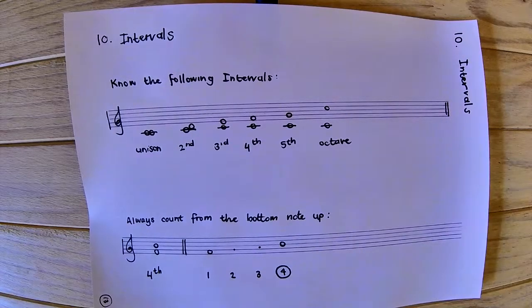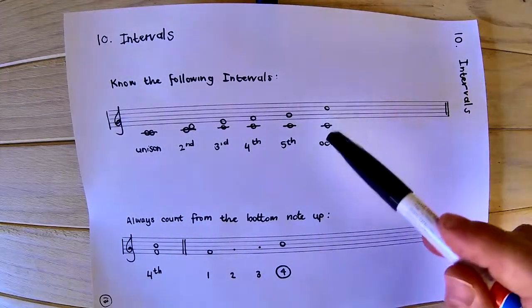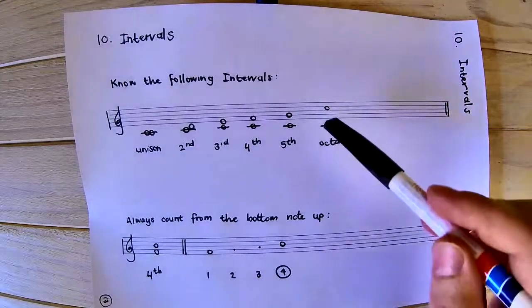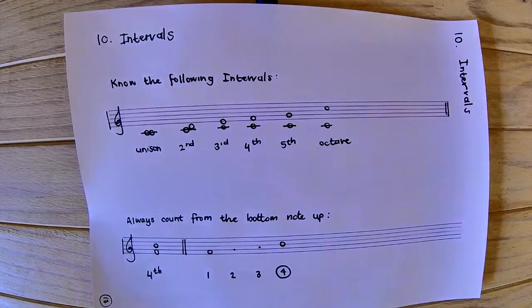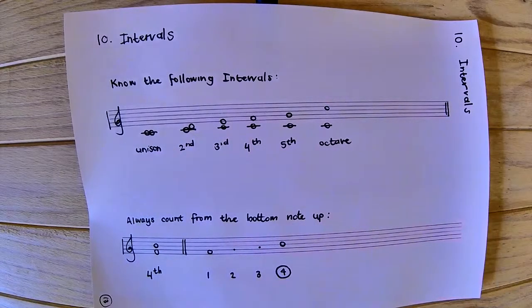And for the octave, we can easily identify this one by the distance between the two notes. It's quite far. And we have a line to a space or a space to a line. And that will be the octave. We need to know how to write them. Unison, not a first, second, third, fourth, fifth, and octave, not an eighth. Because octave means that there's 8 notes between the two, and we write an octave.